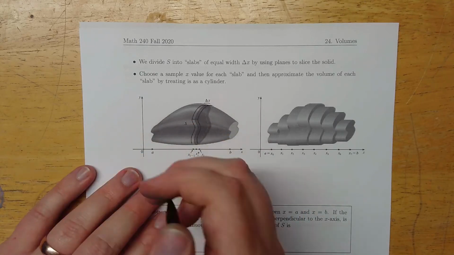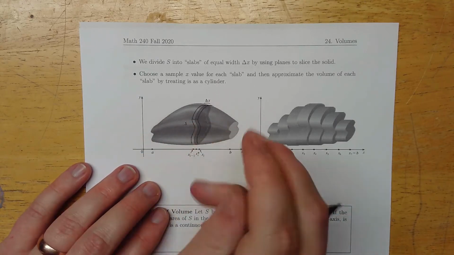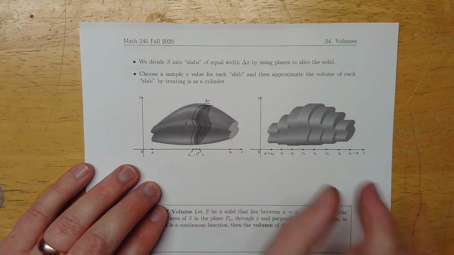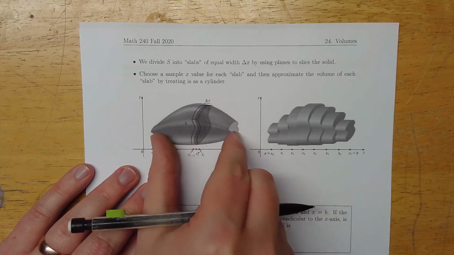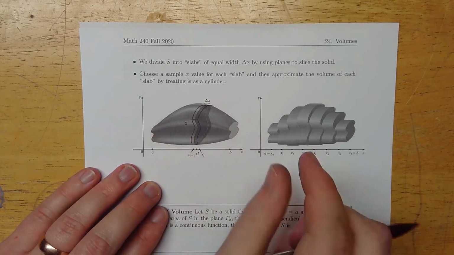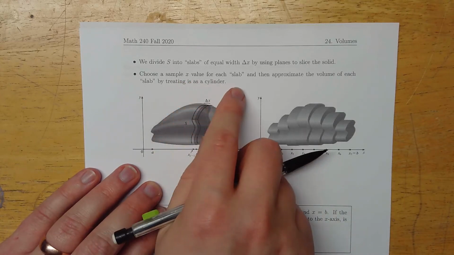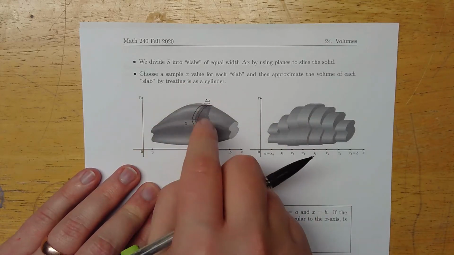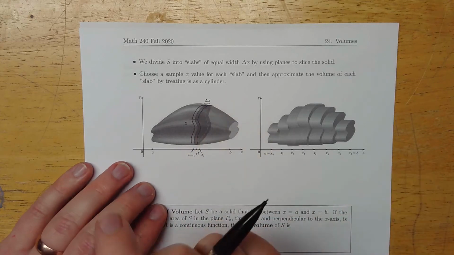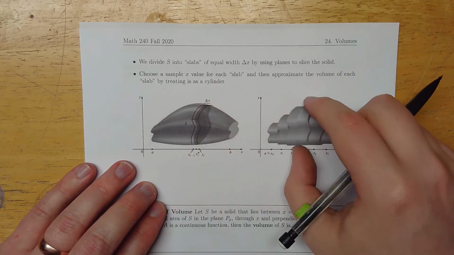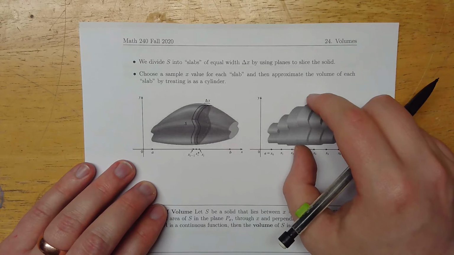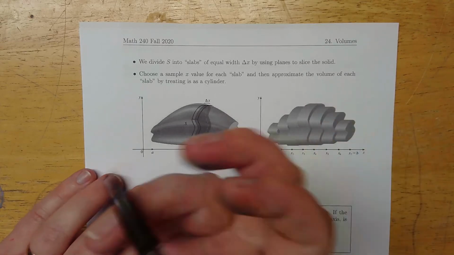Basically, that would be thought of as the height of the cylinder. And this divides us into slabs or slices for our solid. Now from here, we're going to choose some sample value x from each slab and use its area to give us the other dimension that we need.